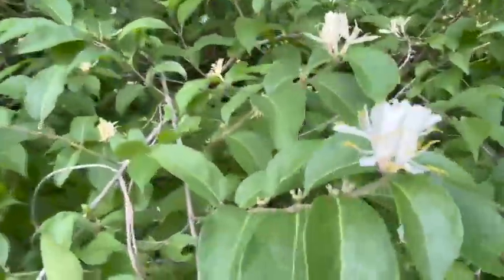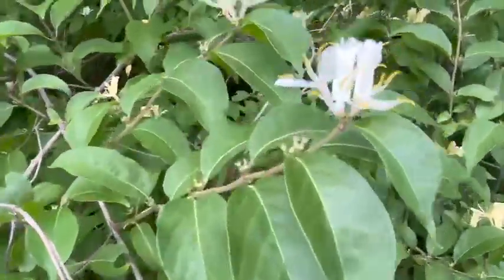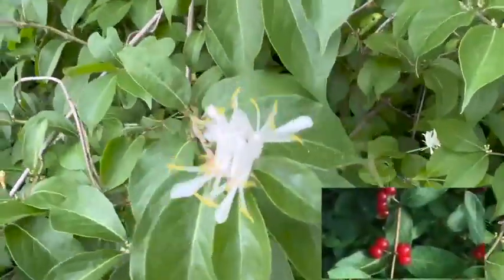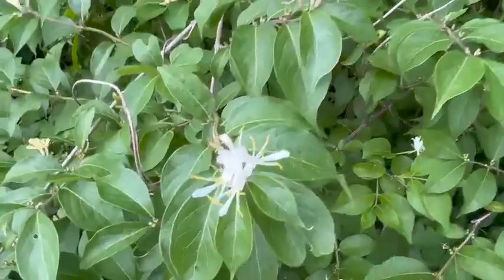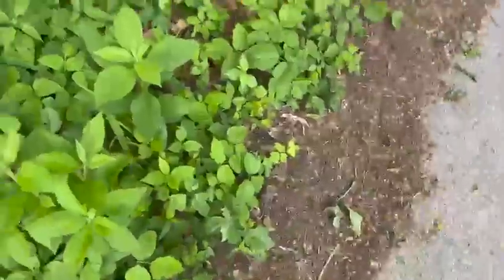One of the reasons these shrubs spread so easily is because of birds eating their bright red berries and scattering the seeds across forests, parks, and roadsides. However, their dense growth can reduce habitat quality for native insects and birds.